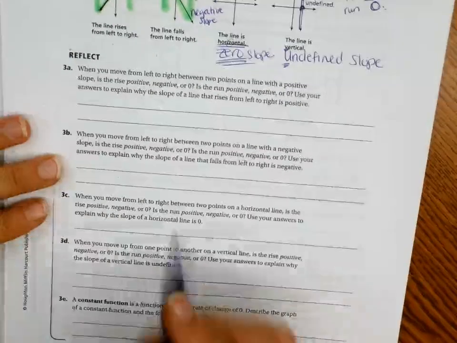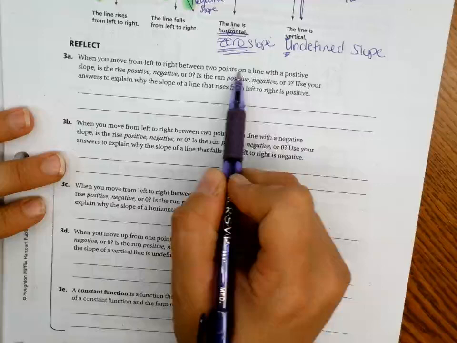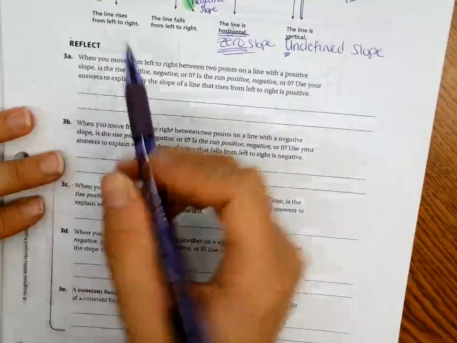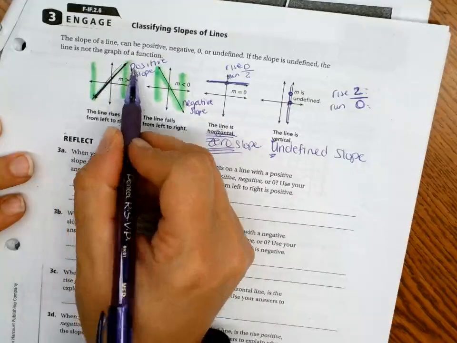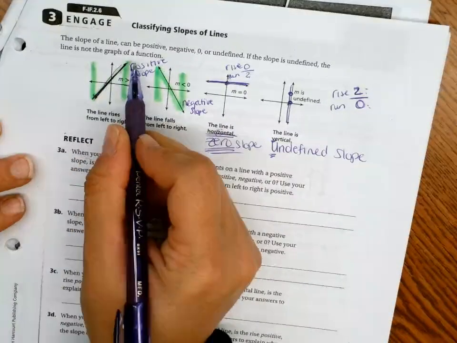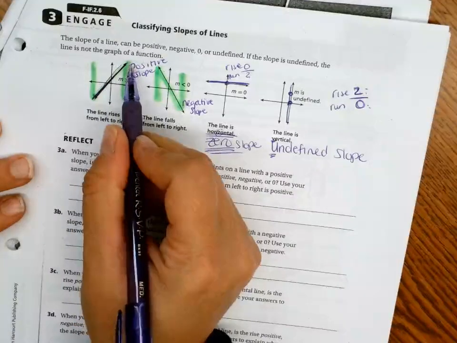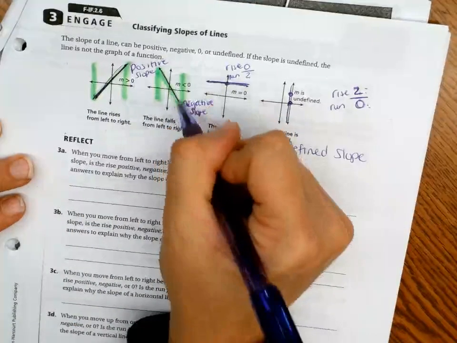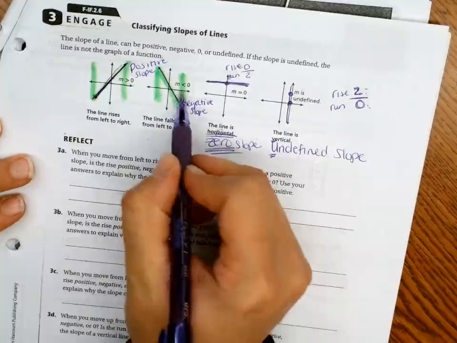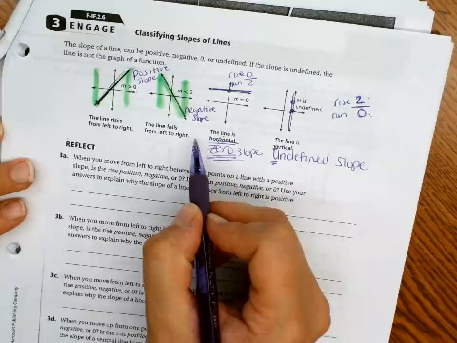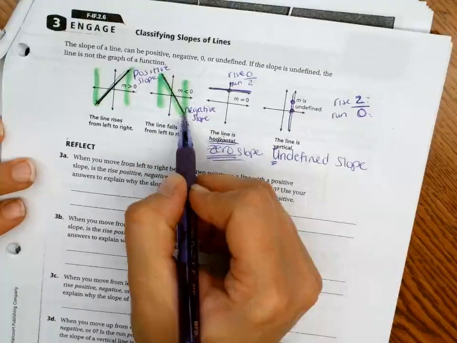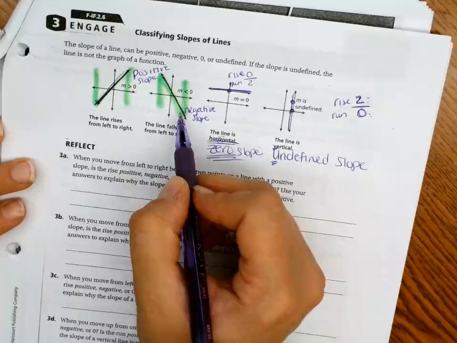Okay, so when you move from left to right between 2 points on a line with a positive slope, this is Amazon, right? As time goes by, they make more money. More people shop online. It's cheaper. This is Toys R Us. As time went by, their profits were falling. They were becoming bankrupt. They went out of business. Why? Because people went to Toys R Us to test out the toys, and then they bought it on Amazon for less.